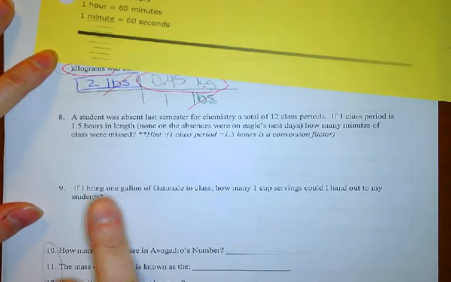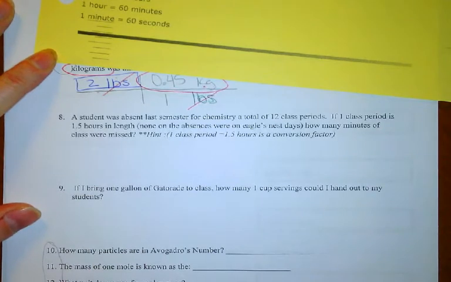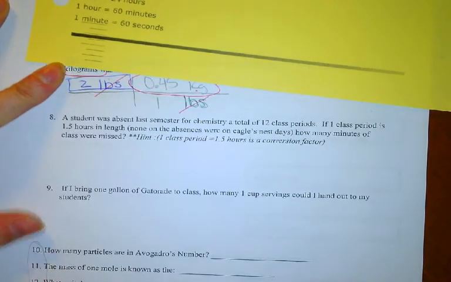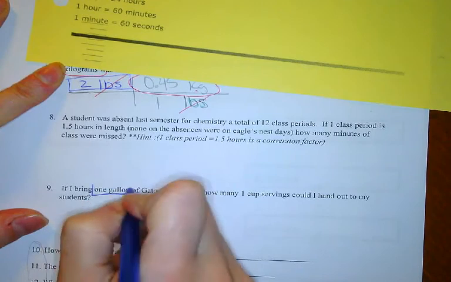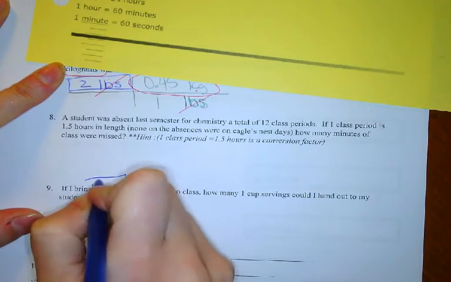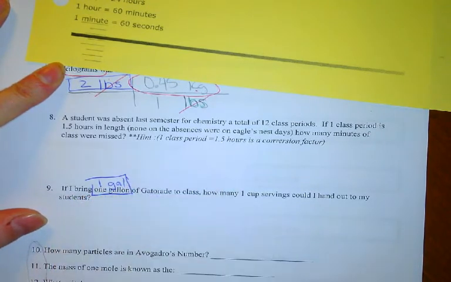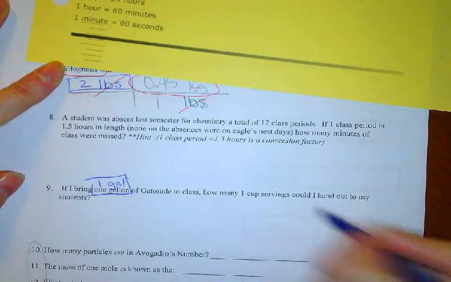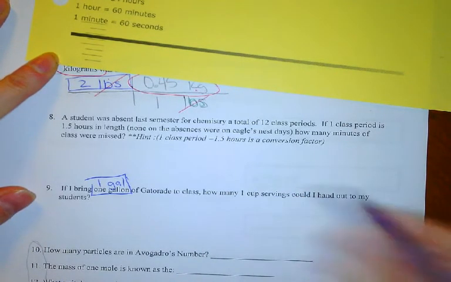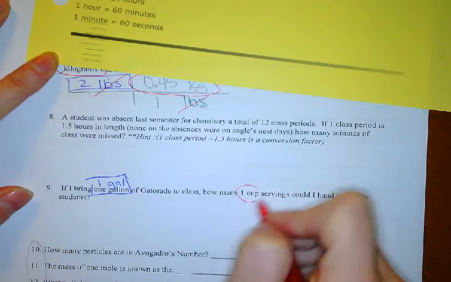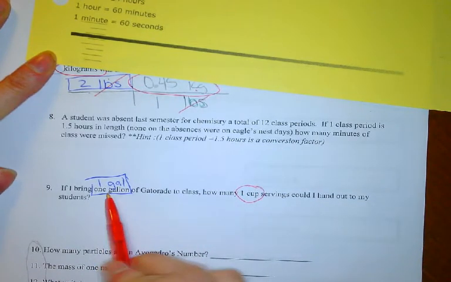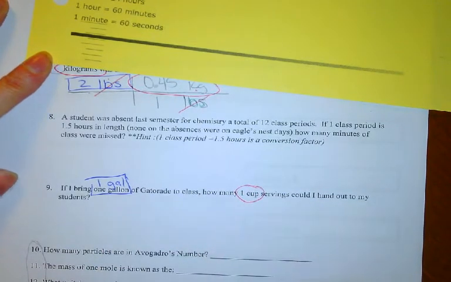I want to show you one more. Gallons to cups, is that a good one? That is a good one. If I bring 1 gallon, there's my given. I'm going to even rewrite it: 1 GAL of Gatorade to class. How many 1 cup servings could I hand out to my students? So basically it's saying if I have 1 gallon, how many cups is that?